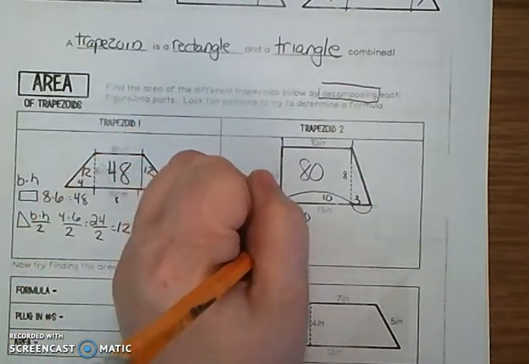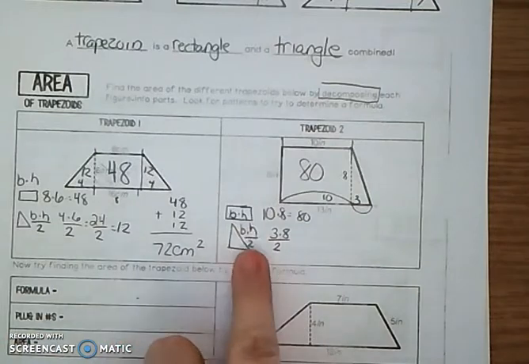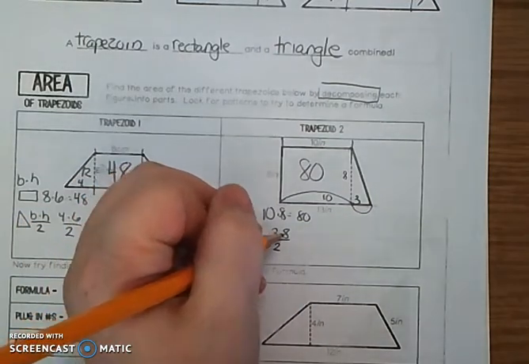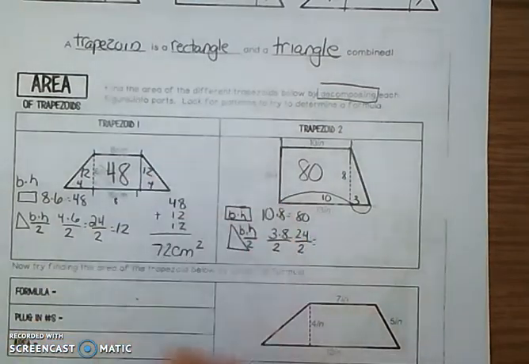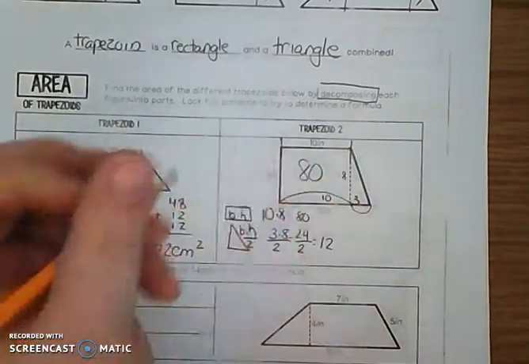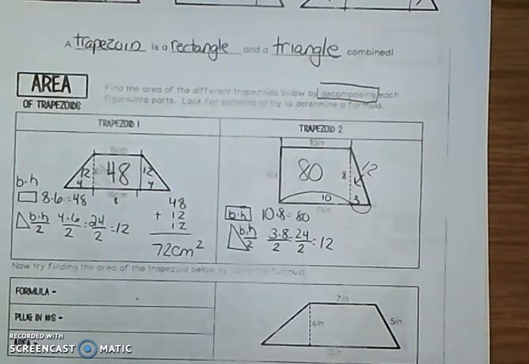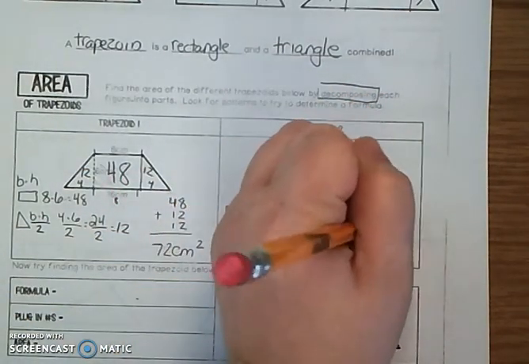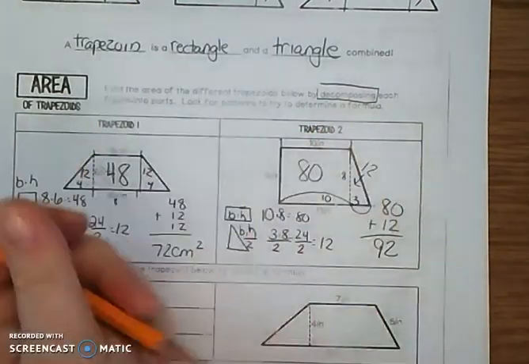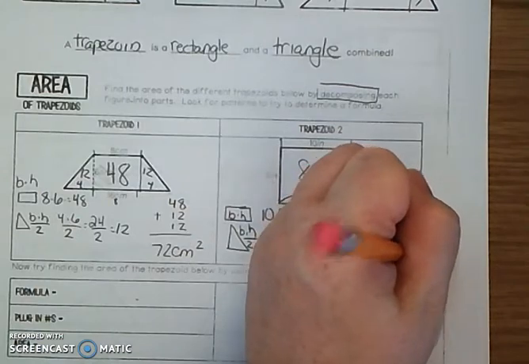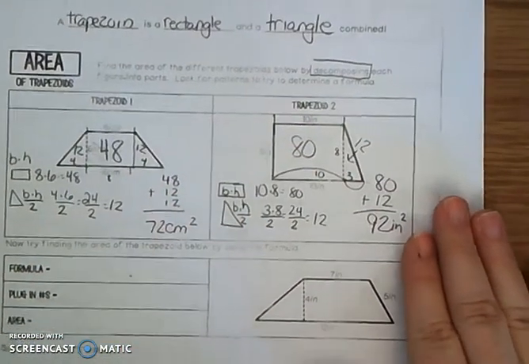So my base is 3 times my height is 8 divided by 2, because that's how you find the area of a triangle. 3 times 8 is 24. 24 divided by 2 is 12. So this triangle has an area of 12. So we're going to do 80 plus 12, and we get 92 inches squared. So that's one way to find the area of a trapezoid.